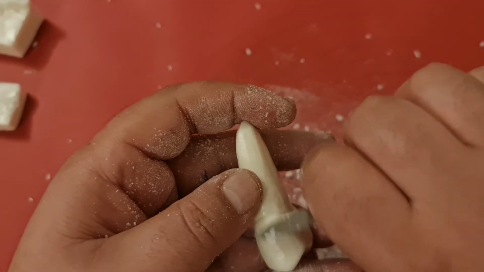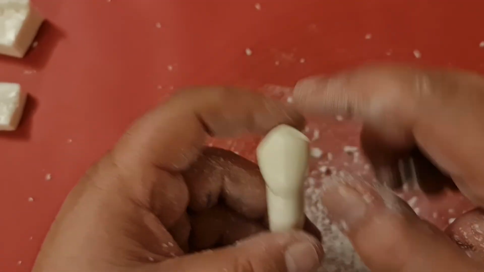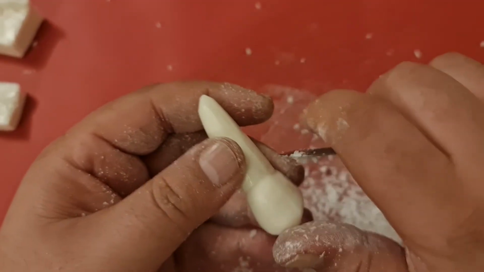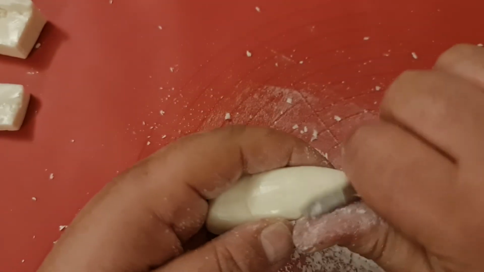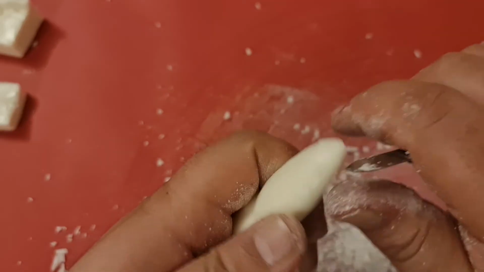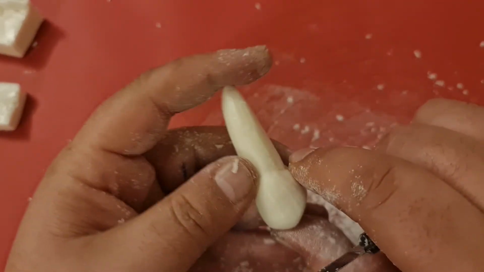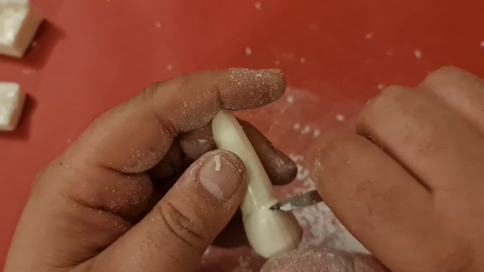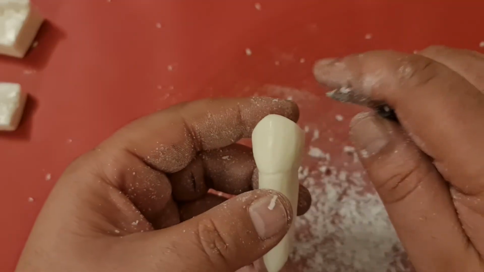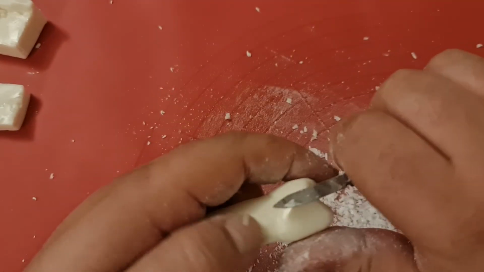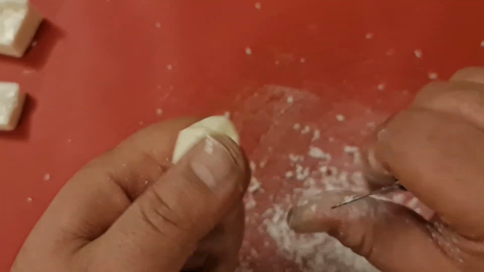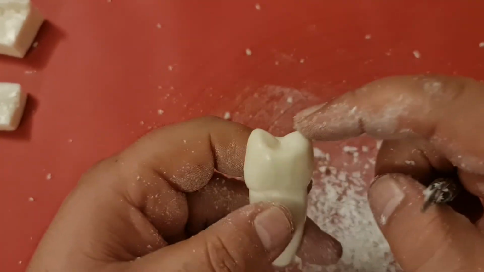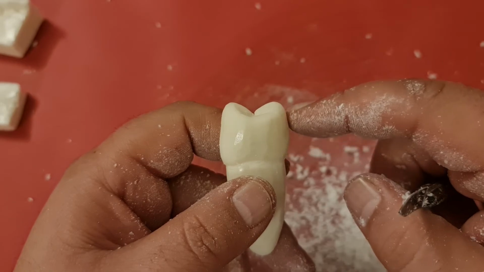Just to repeat, the crown is shorter than the maxillary first, but the root is a little bit longer than the maxillary first. The crown contours are more rounded than the first premolar, and these two cusps are almost at the same length.